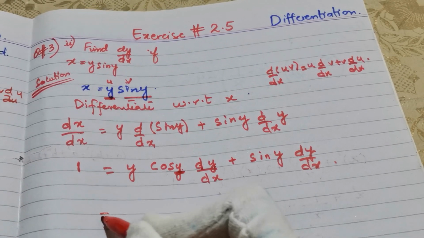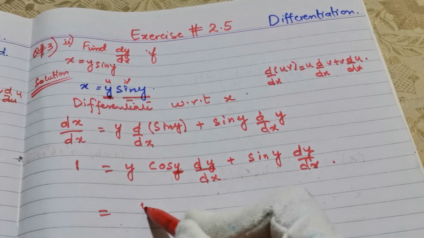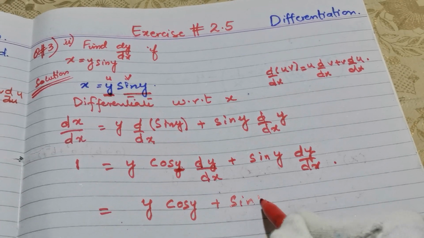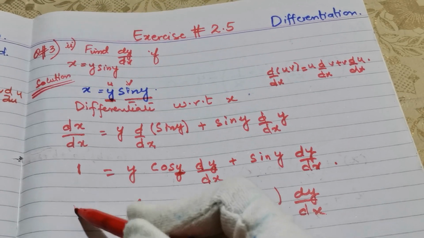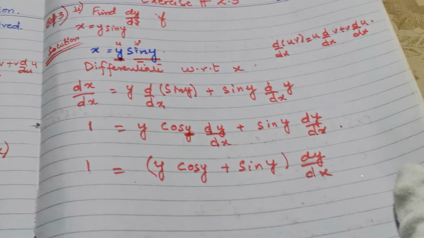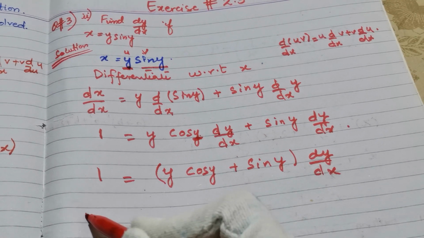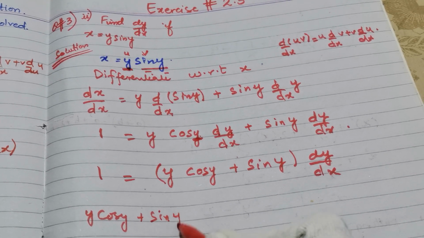Now we'll take common, because we want to find dy by dx. So y cos y plus sin y, dy by dx, equals 1. Now dy by dx, we write y cos y plus sin y.